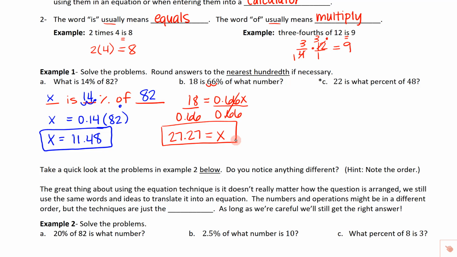All right, on to the next one. This one has a star, so let's see what we're working with here. 22 is what percent of 48? So we need to figure out the percent. So let's still write our equation. 22 equals, and I'm going to use P for percent of 48. So we're going to do P times 48.